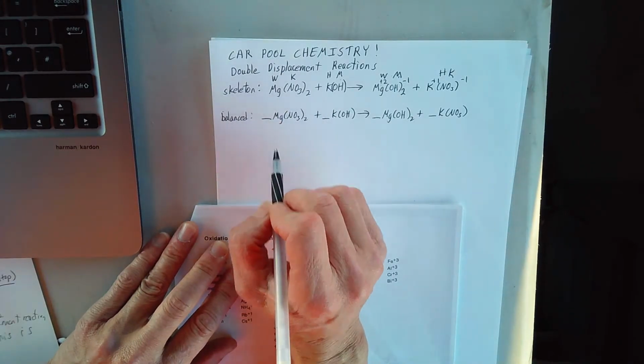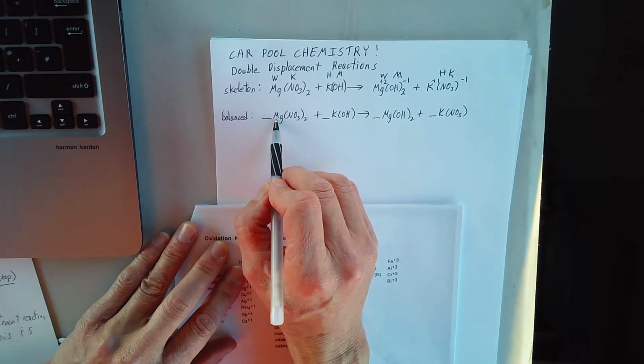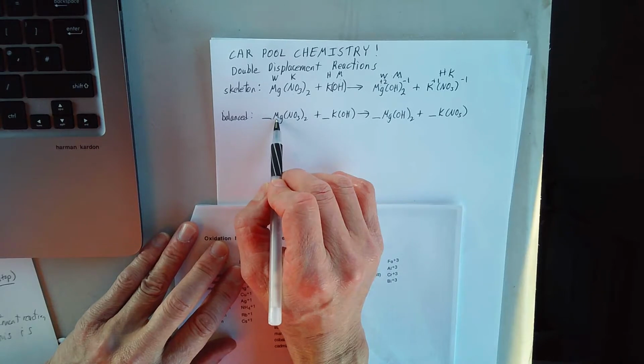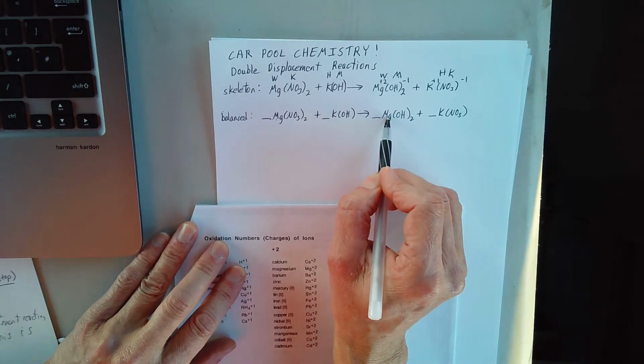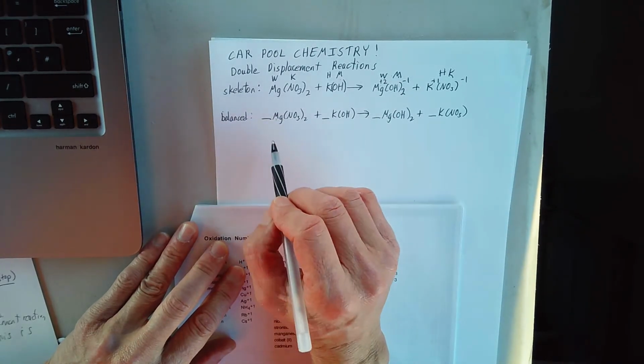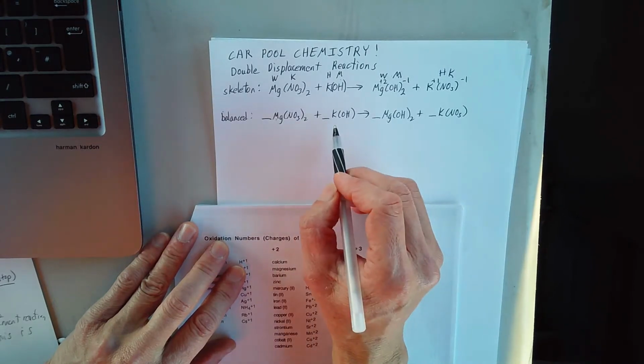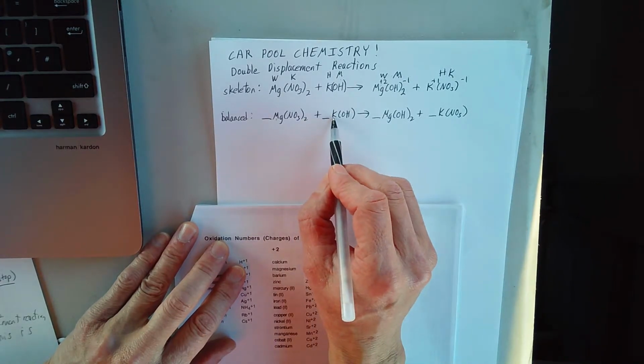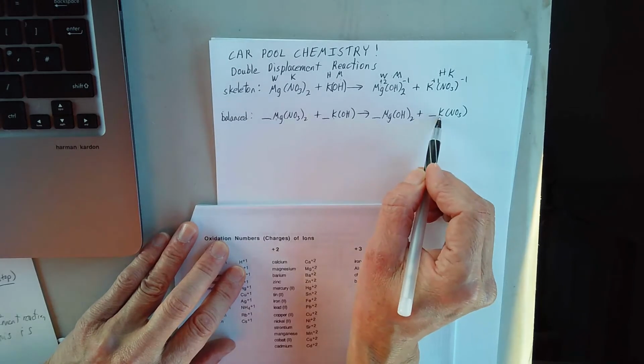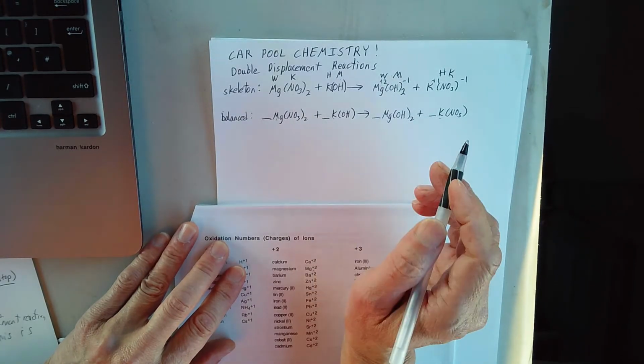We want to start off with the metals. Magnesium is a metal, so we have 1 magnesium on the left, 1 magnesium on the right. It looks like we're balanced. We don't need to change anything. Another metal here is potassium. 1 potassium on the left, 1 potassium on the right. We look like we're okay on potassium.